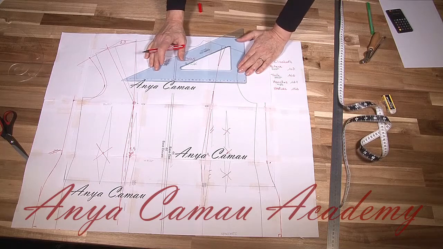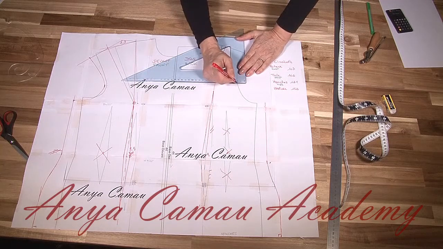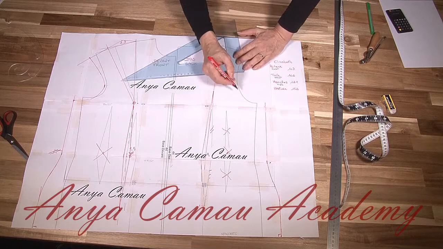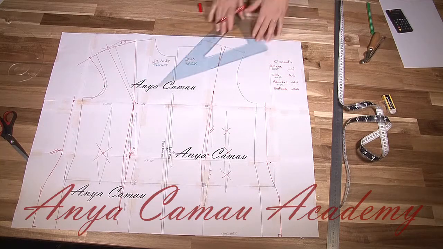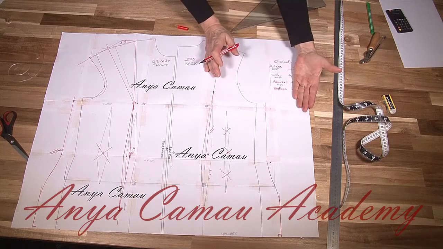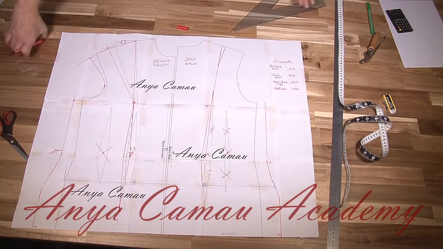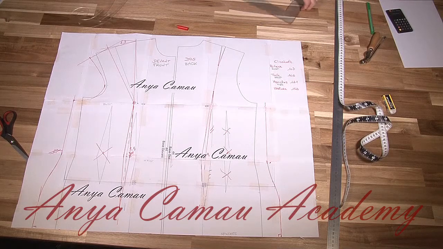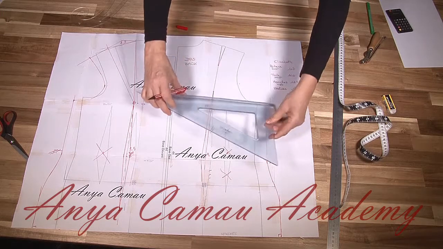You see that the cross back from my point arrives there and that I go down 1 centimeter. Also in the middle, I will stand out by 0.5 centimeter, which is in general the enlargement in the middle for two sizes, so to go from 44 to a 48.